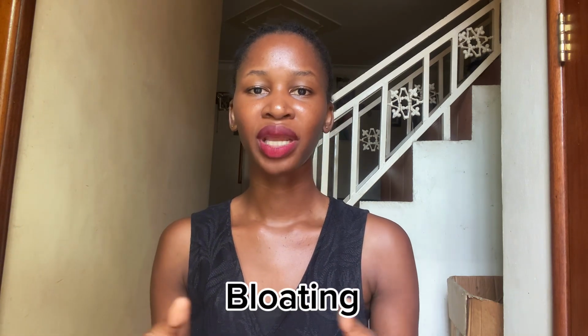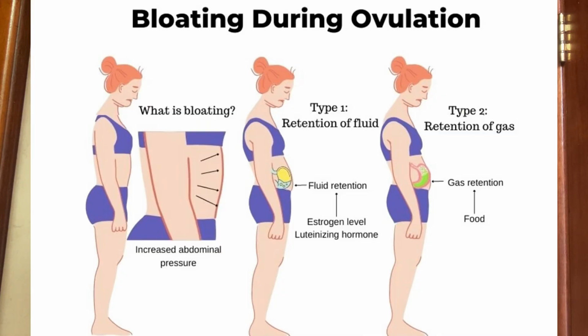One thing you also have to note is spotting during ovulation occurs due to the rupture of the follicle when the egg is released, or as a result of hormonal fluctuation and changes. Ovulation spotting is typically very light, occurs in the middle of your menstrual cycle, and lasts a day or two. So the last sign of ovulation that I have for you is bloating. Women will experience fullness during ovulation, and this is often due to fluid retention and hormonal changes.